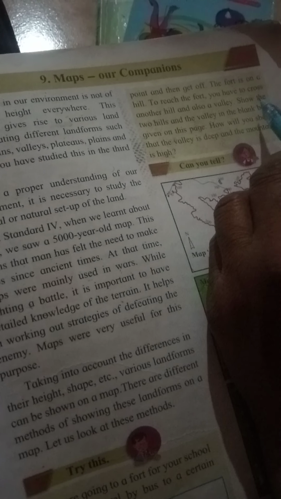To reach the fort, you have to cross another hill and also a valley. Show the two hills and the valley in the blank box given on this page. How will you show that the valley is deep and the mountain is high? Some maps are given there.